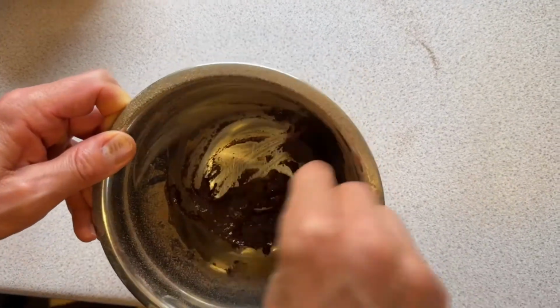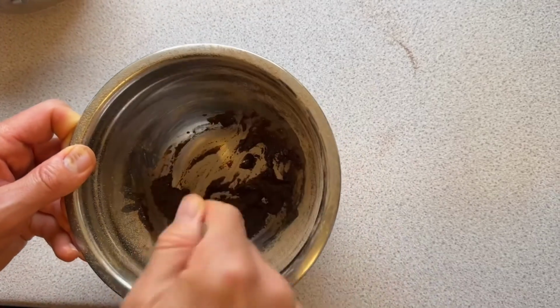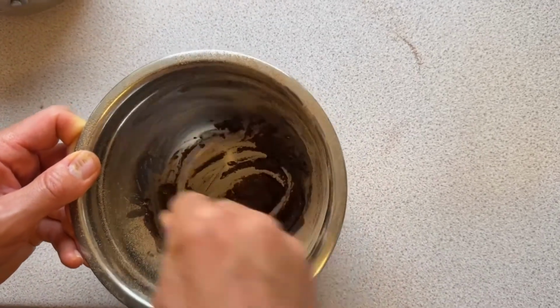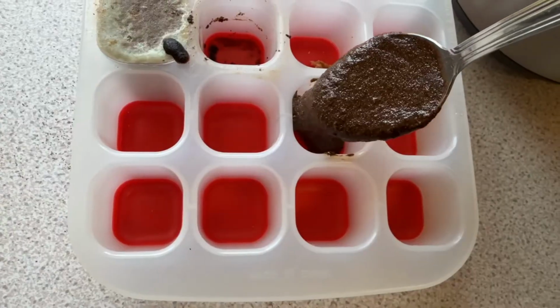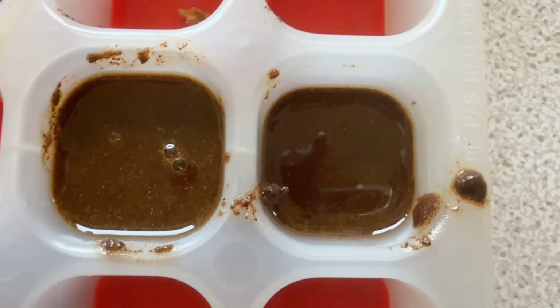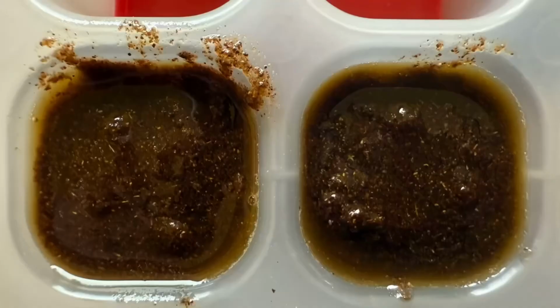If it's more paste than liquid, that doesn't matter. That might happen if you don't use as much coconut oil, but as long as it's a paste that's damp all the way through, it will still work. I then pour or put the paste into ice cube trays. Obviously you could just use moulds, and then I refrigerate them until it sets. I normally like to leave them a few hours to properly solidify.